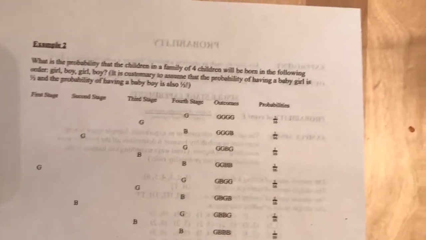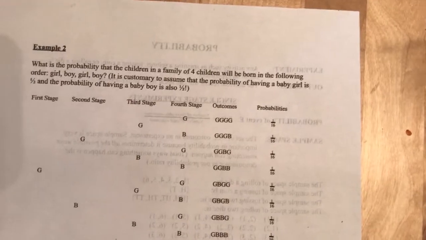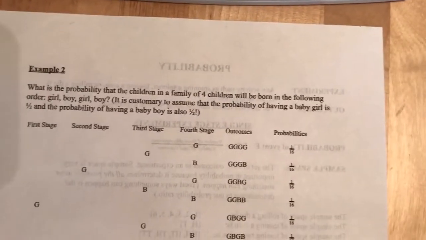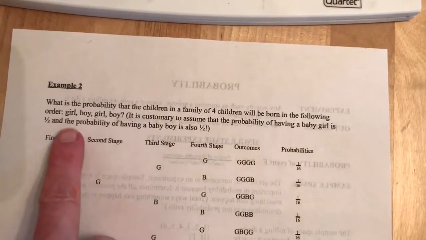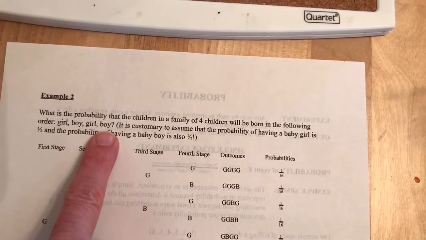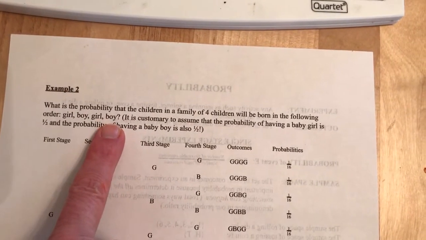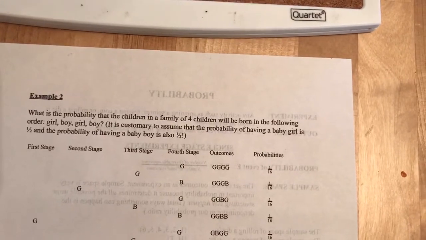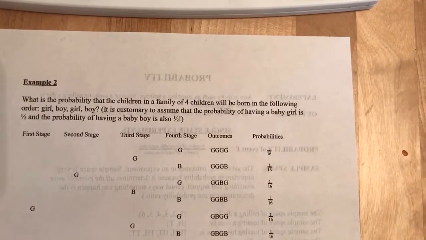So now we have a family that has 4 children, and so we want to know what's the probability of having a girl, then a boy, a girl, and then a boy. One of the things that we're assuming is that it's equally likely to have a boy or a girl. And so on each step, the probability is 1/2.